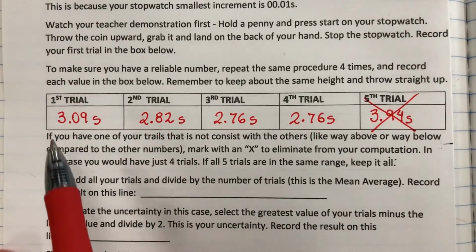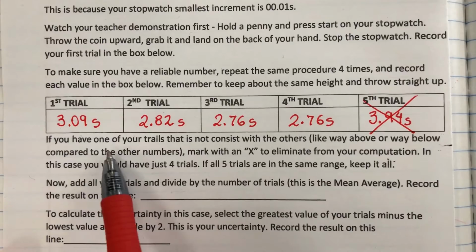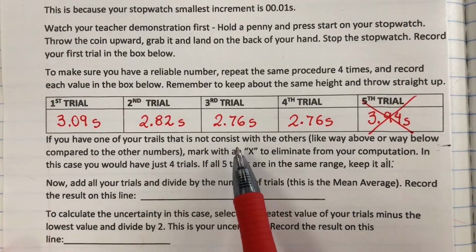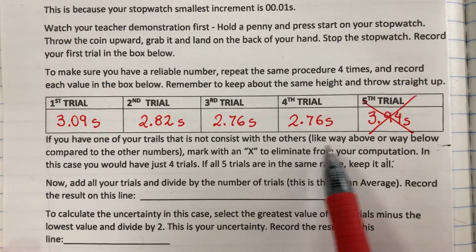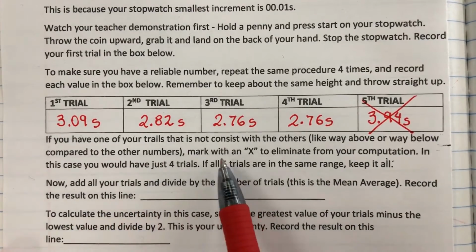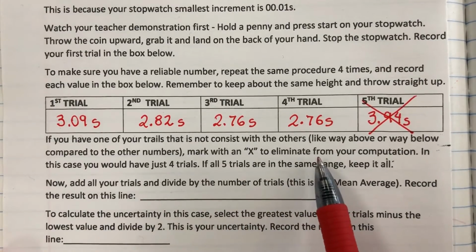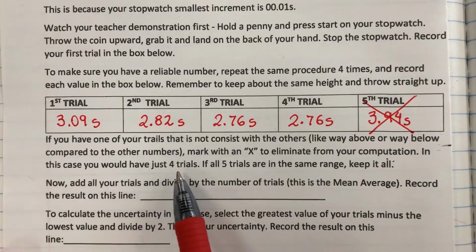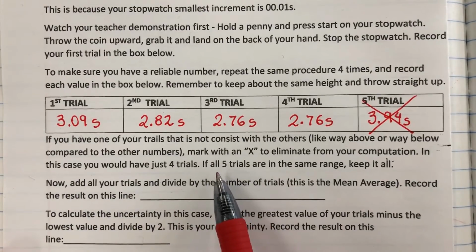Following the script of this lesson, if you have one of your trials that is not consistent with the others, like way above or way below compared to the other numbers, mark it with an X to eliminate it from your computation. In this case, you'd have just 4 trials left.